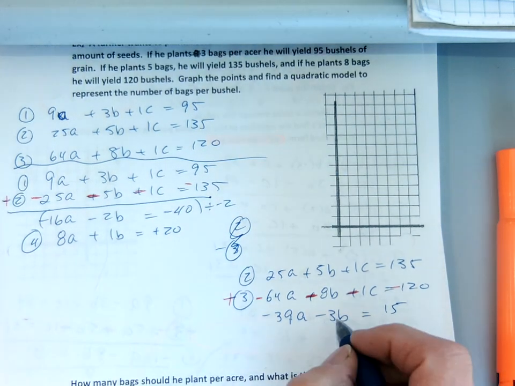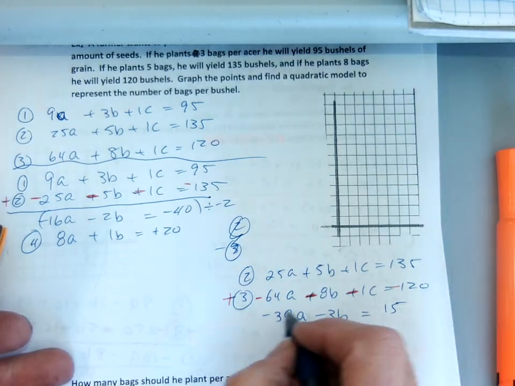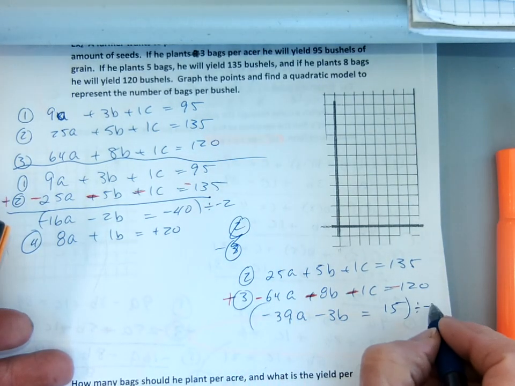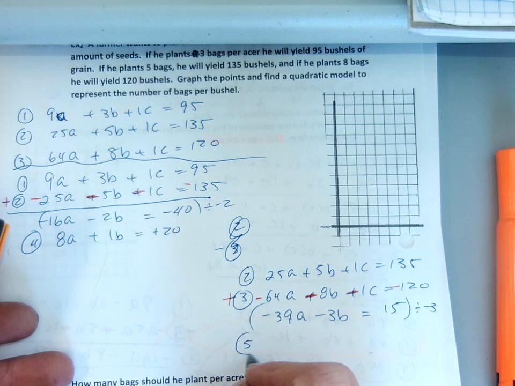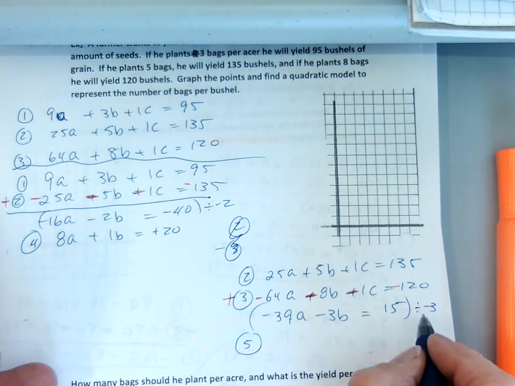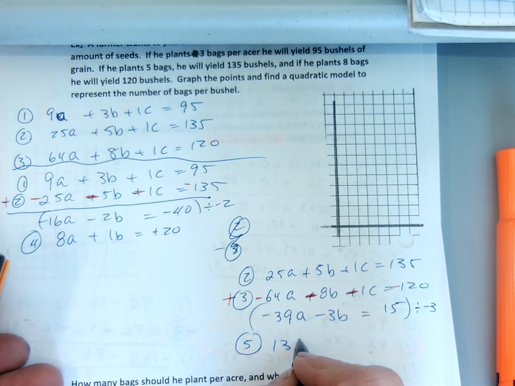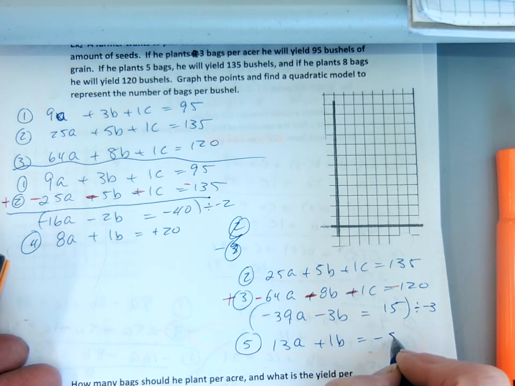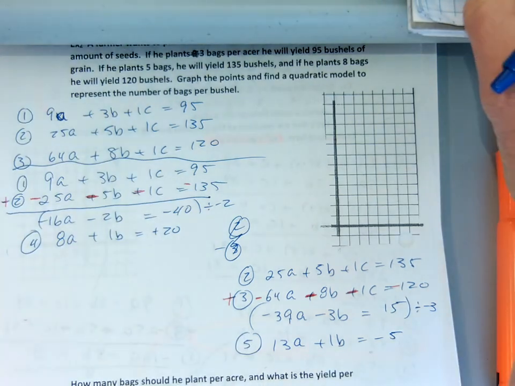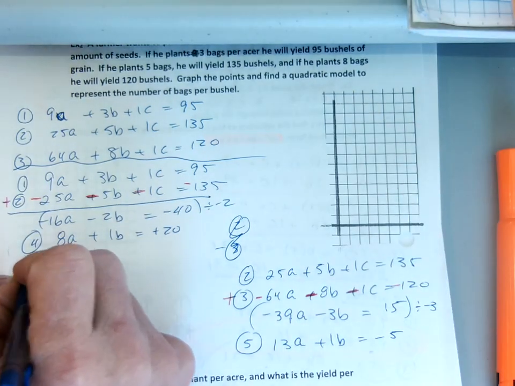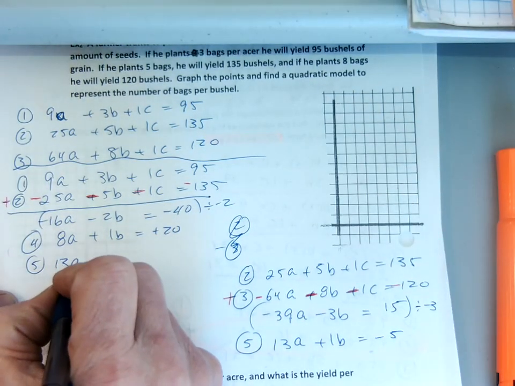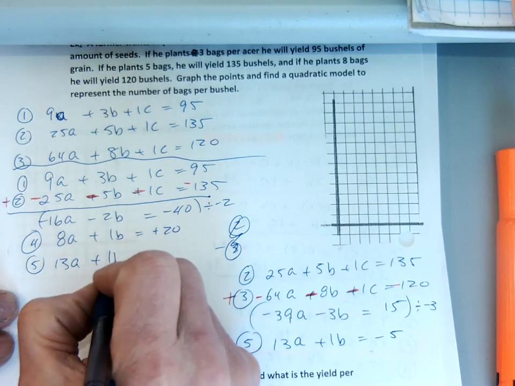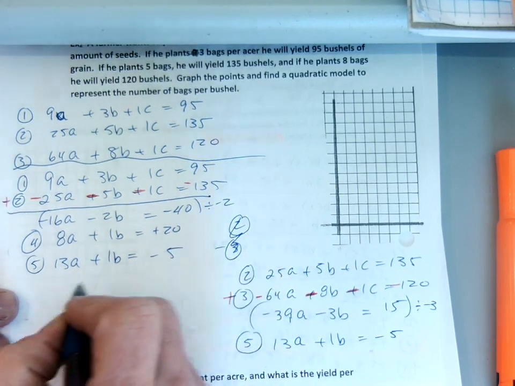Yes. How about negative 3? Ooh, that works. Let's divide by negative 3. Okay, so equation 5 will be a positive 13a plus 1b equals negative 5. Did I make any mistakes? I don't think so. Okay. 13a plus 1b. Ooh, I like how it's working out for me.